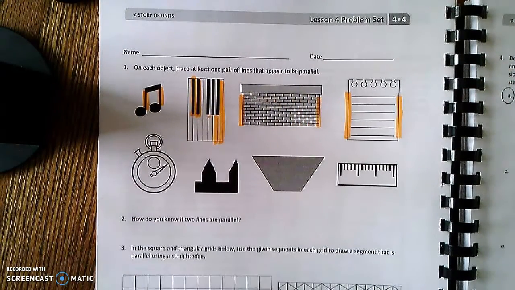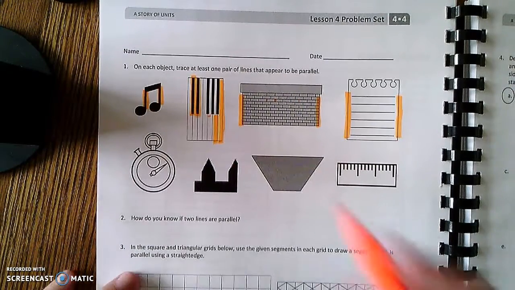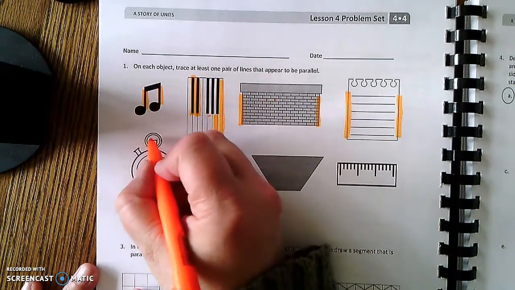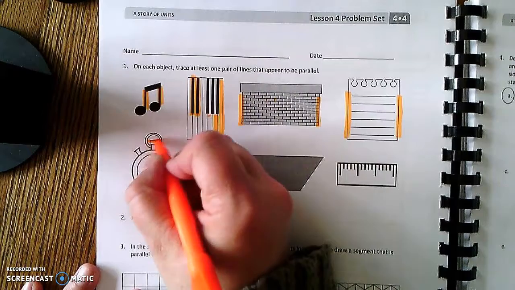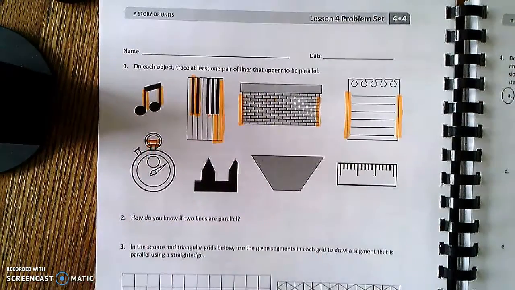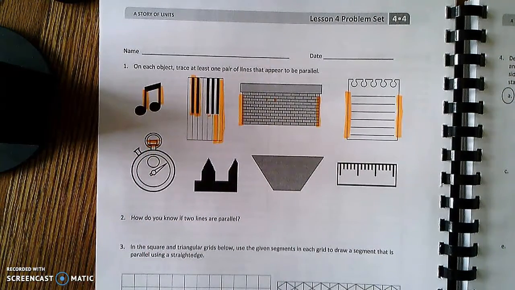Take a look at this clock. This is a little trickier, this little stopwatch. I do see a set of parallel lines. I'm wondering if you do too. It's a lot of round shapes. But if you take a look on this particular part up here, this and this are parallel to one another. I'm going to let you finish number 1 on your own.